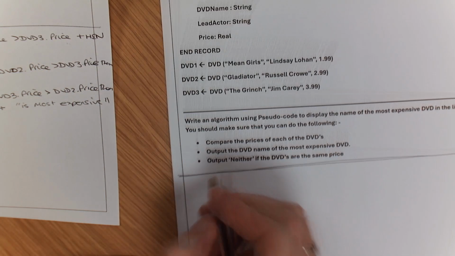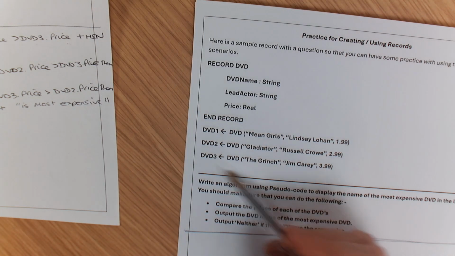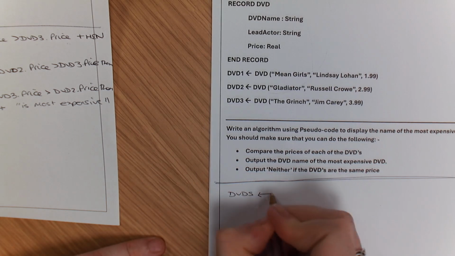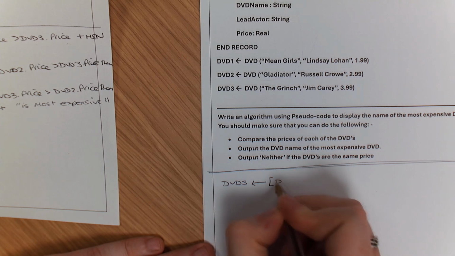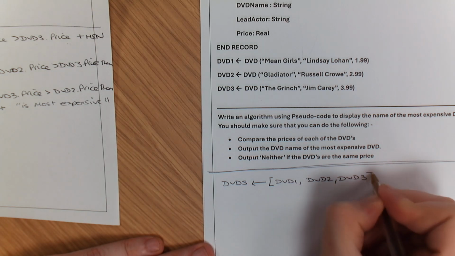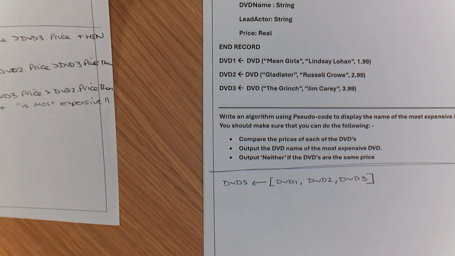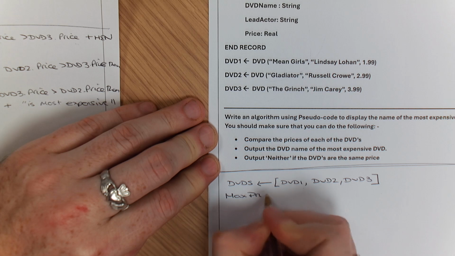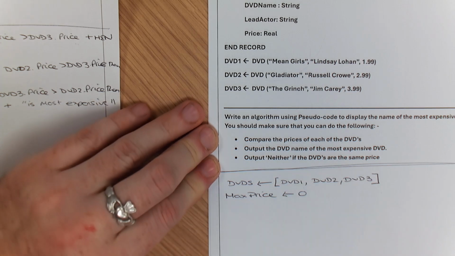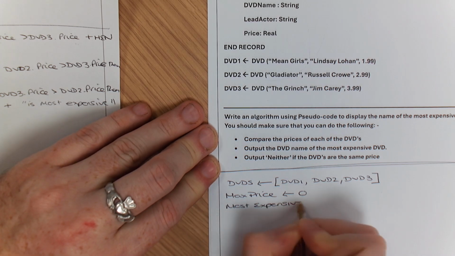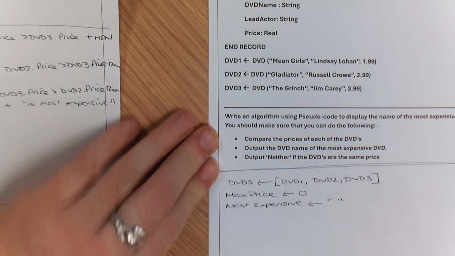Alright. You might create, so all of this, you've got to imagine all of this code has already been done. So what you might do is create an array called DVDs, and inside that you're going to have DVD1, DVD2, and DVD3. So all of those DVDs have now been stored in an array, so I can iterate through them and check which one is the highest. Okay? So what I'm going to do here is have a variable called max price, and I'm going to set it as 0 by default, and again most expensive DVD I'm going to set to an empty string as well.